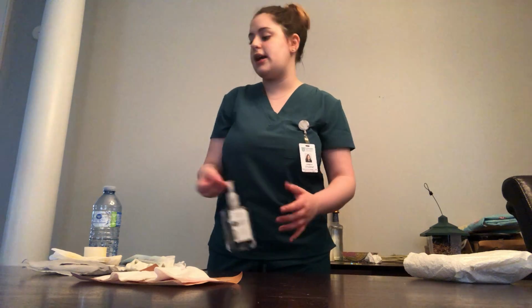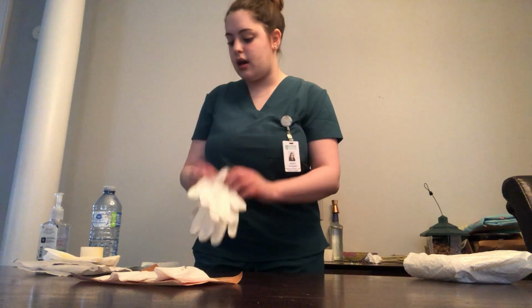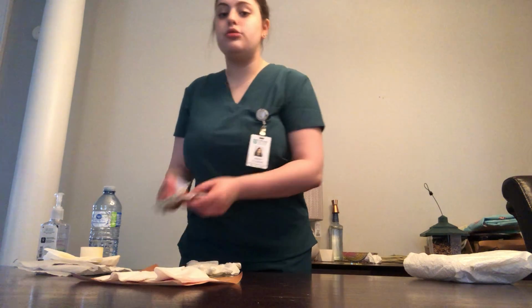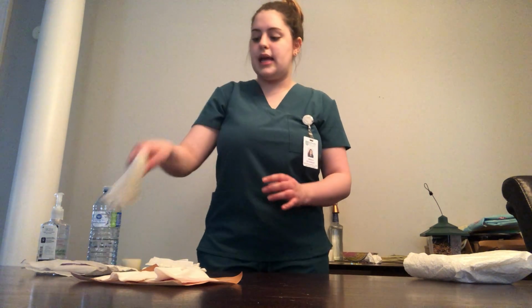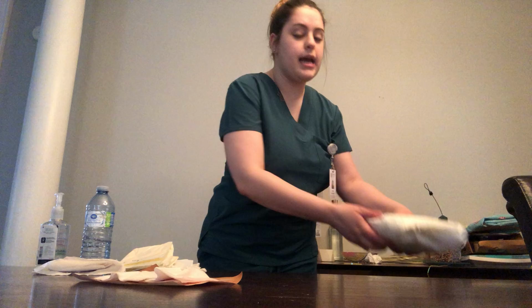Once I've done that, I'm gonna wash my hands and gather my proper supplies. So I have some hand sanitizer right here. Wash my hands. And get my supplies. So today we are using a pair of clean gloves. I'm using two 2x2 gauze. Usually I would use 4x4, but I don't have any in my lab kit, so we're using 2x2. A roll of tape and a pair of sterile gloves, a 5x9 abdominal pad, my normal saline, and a sterile dressing tray.